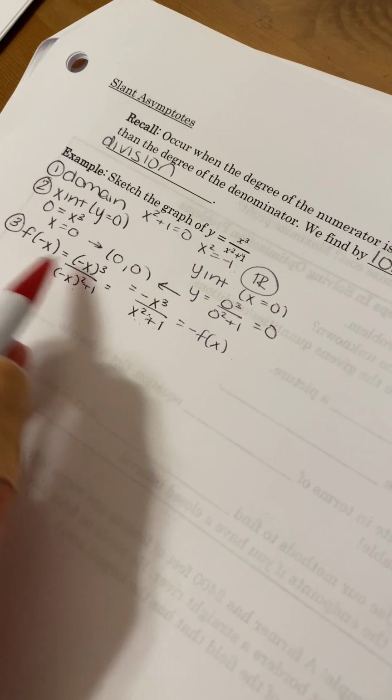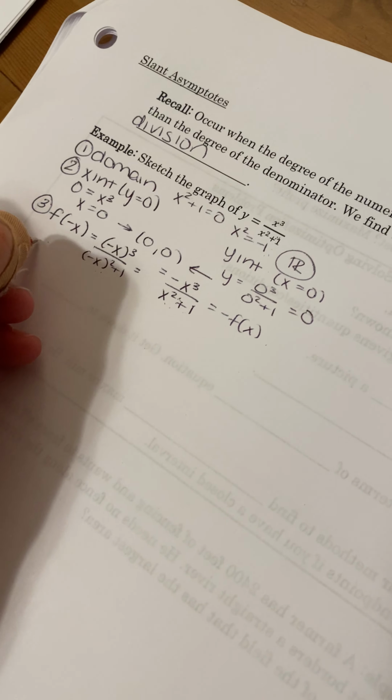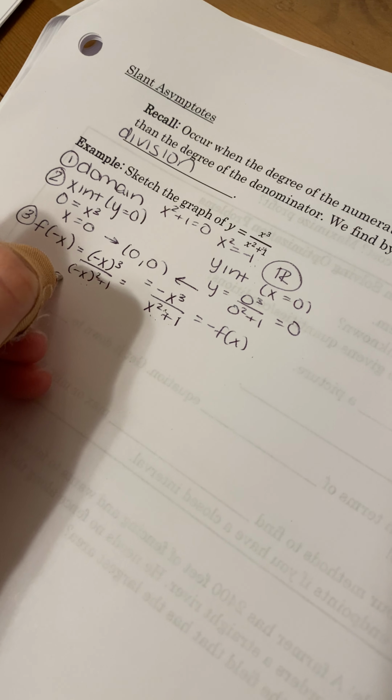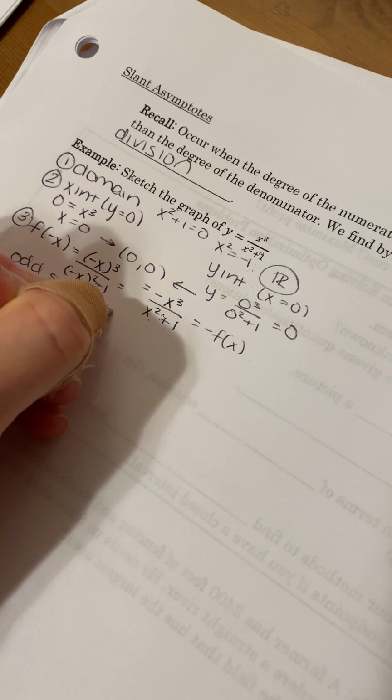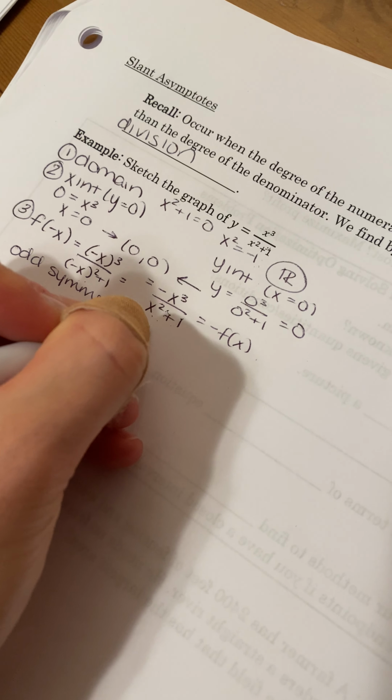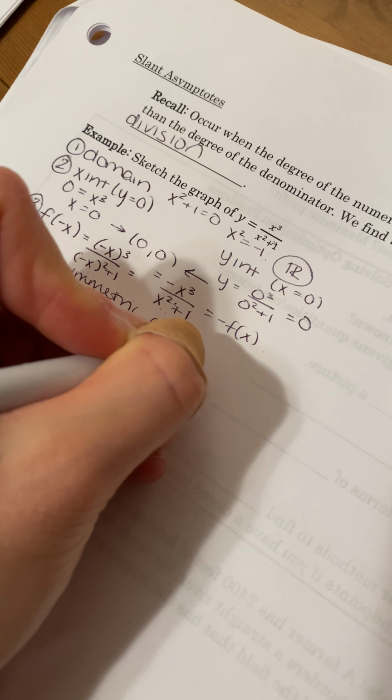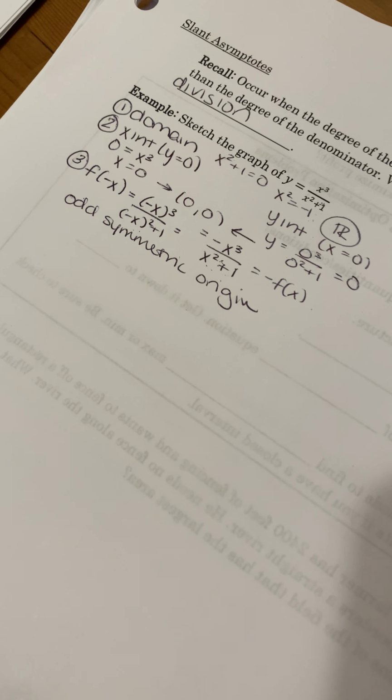If I just shove a negative in front of this thing, you would just get negative x cubed over x squared plus 1. So because these two things are the same, this is odd and it's symmetric about the origin. Very exciting.